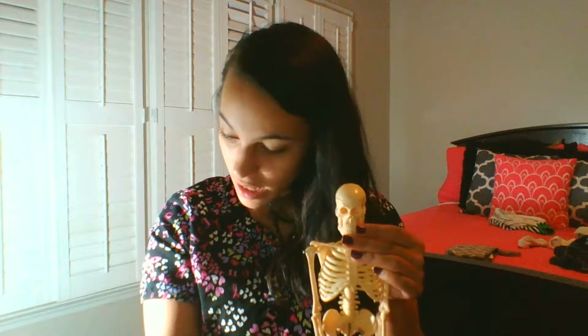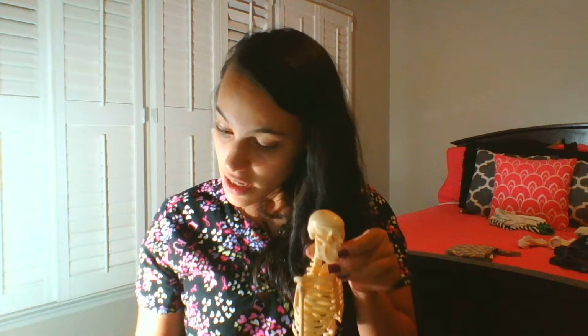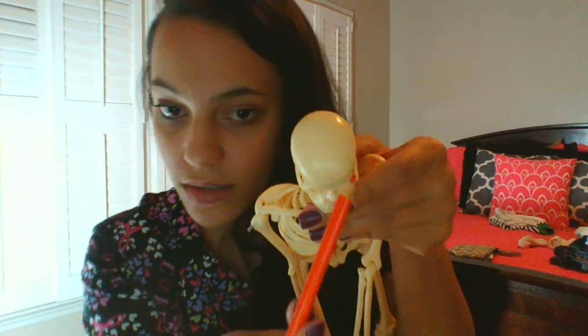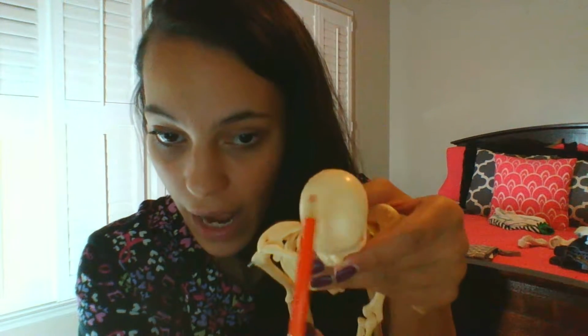And then next we're going to move to the side of the top of the head. Like I said before, this is the frontal bone, your left and right parietal bone. This is your coronal suture. This is your sagittal suture, and this suture area here would be your lambdoid suture.